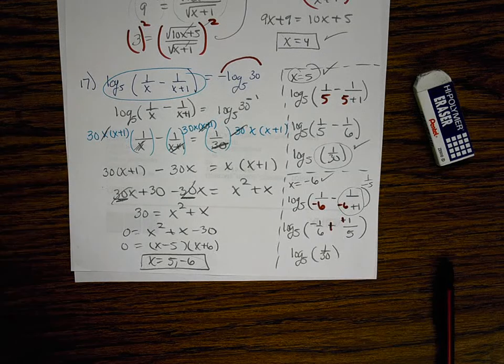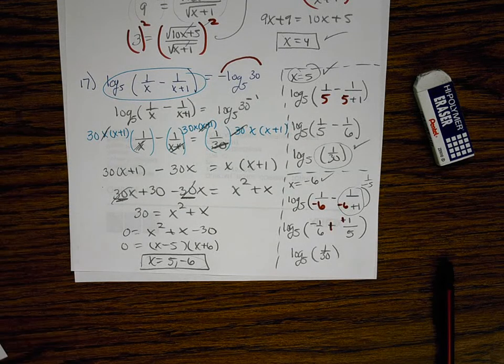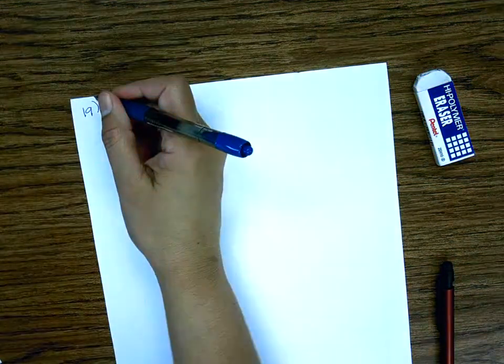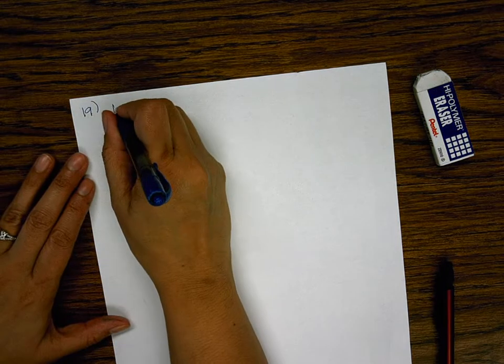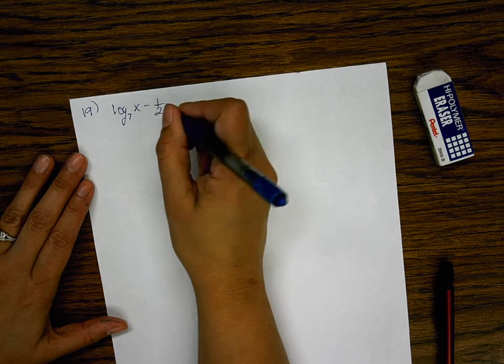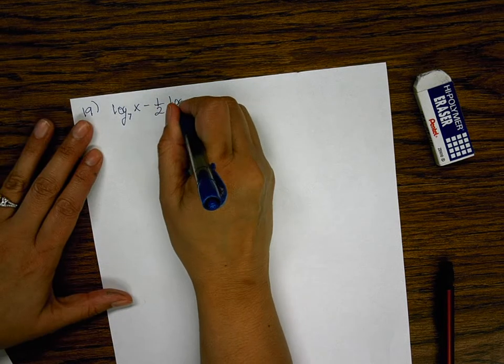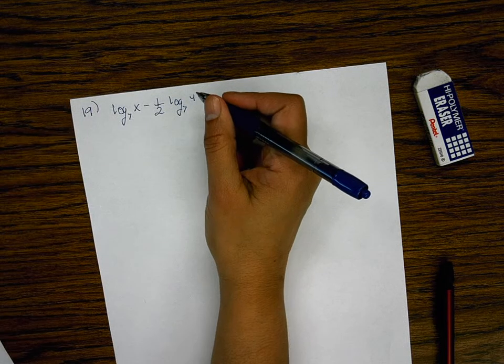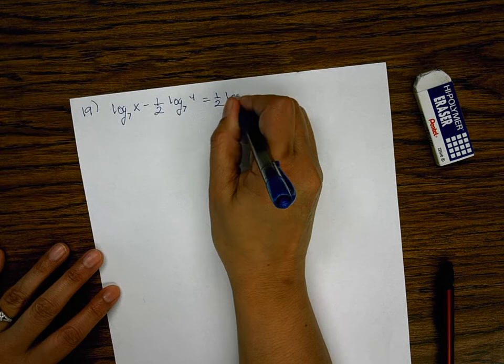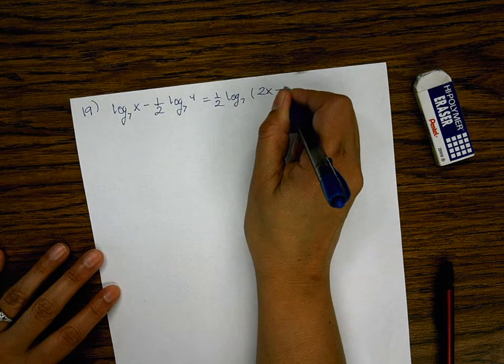Okay, next one I have is 19. And 19 reads log base 7 of x minus 1/2 log base 7 of 4 equals 1/2 log base 7 of 2x minus 3.